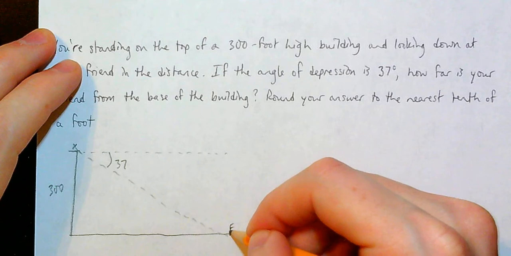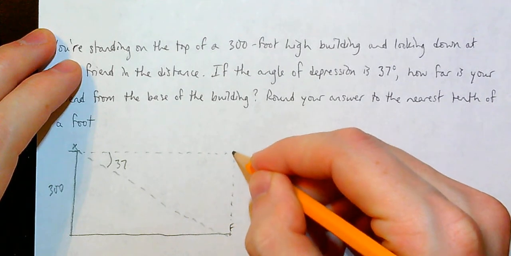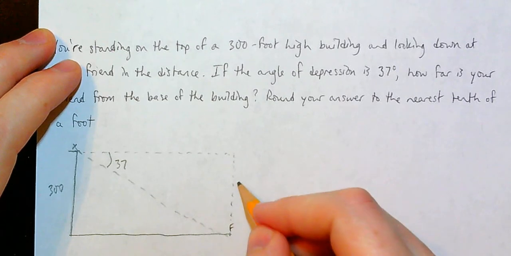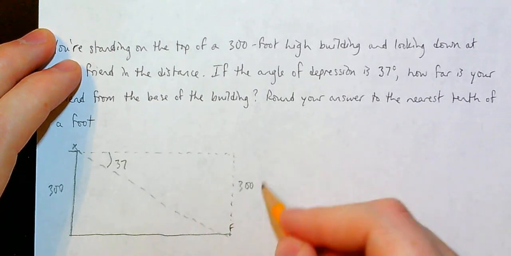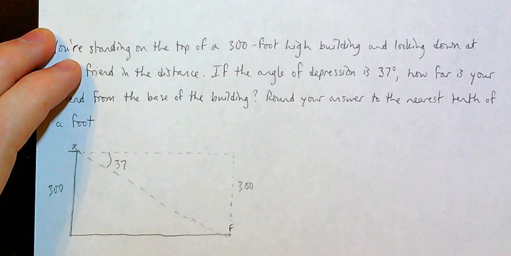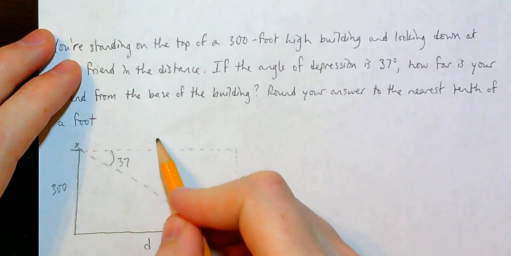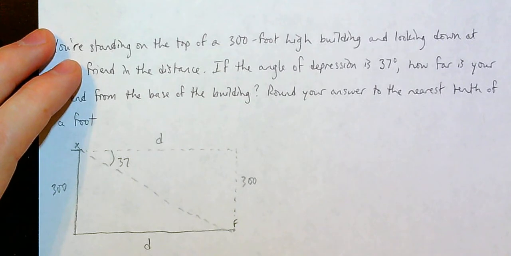Well, this height here, if we picture a rectangle, this height here is 300 as well. So I want to know what is this distance d here, or equivalently, that distance there.